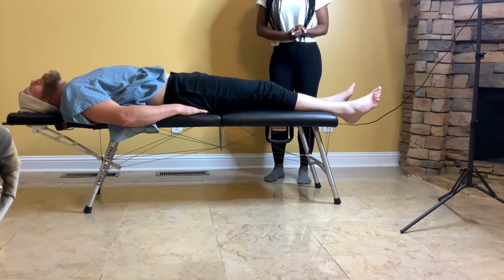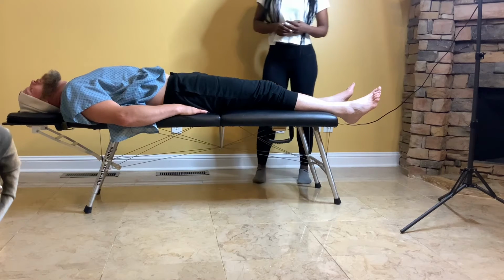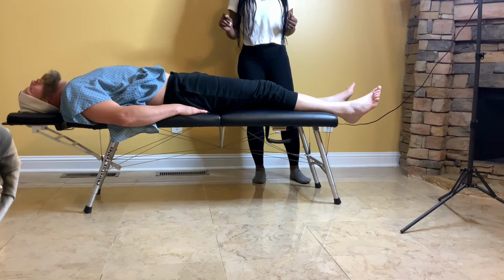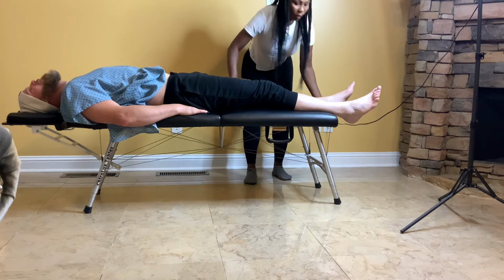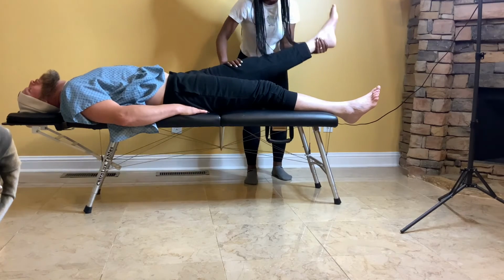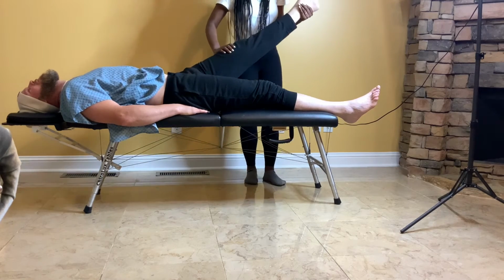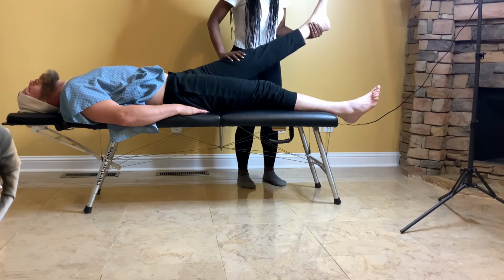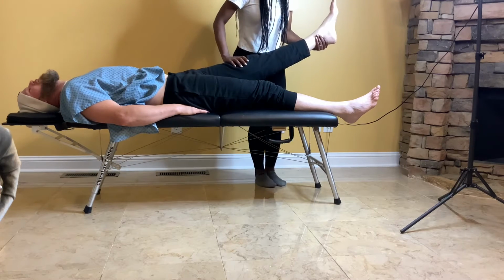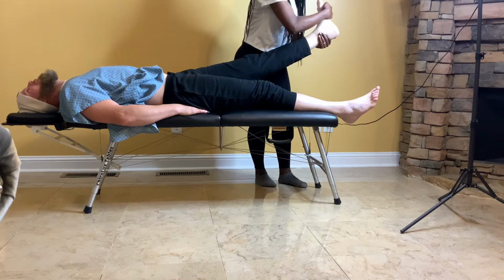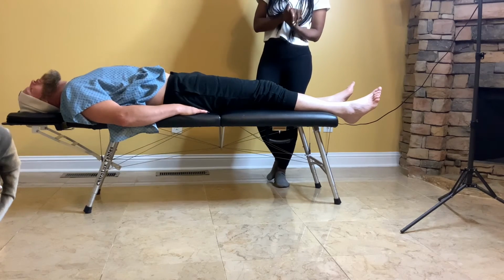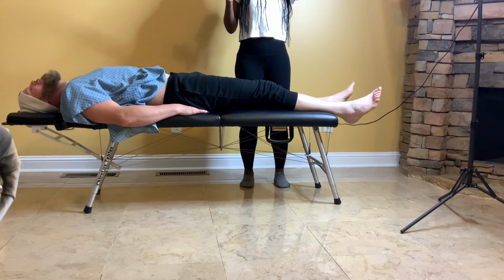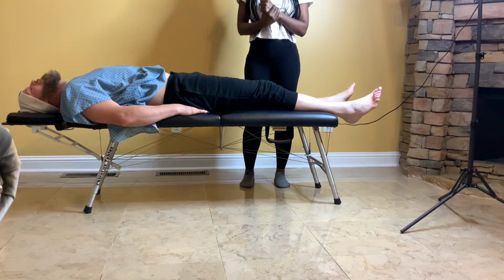So next I'm gonna be moving to Bragard's test. All right, so to begin with, I'm going to start with the patient's affected leg. I'm going to raise that to the point of pain. All right, I'm gonna drop down back to 15. And so now I'm going to dorsiflex the foot. All right, a positive will be radiating pain, or dull posterior type pain, which will indicate sciatic radiculopathy.